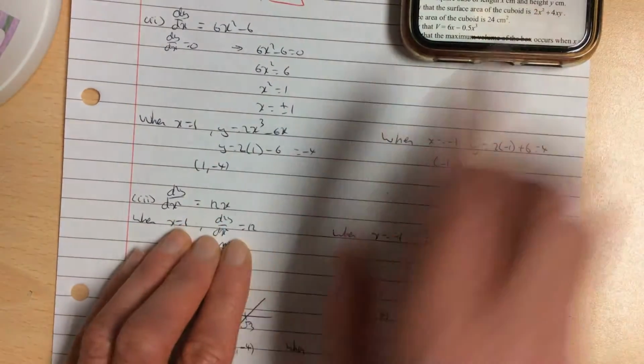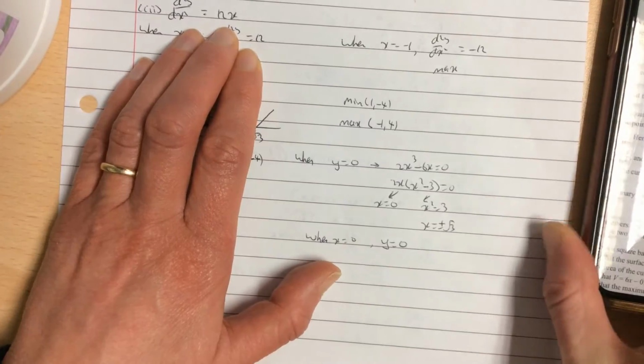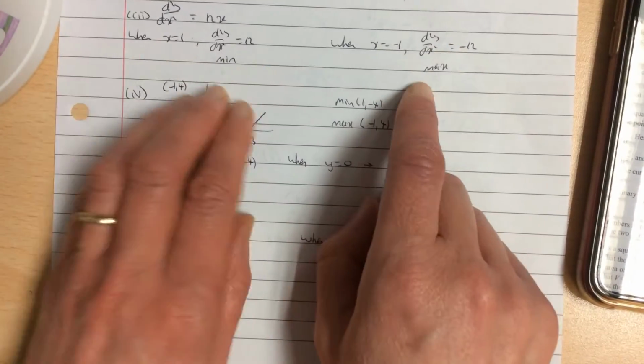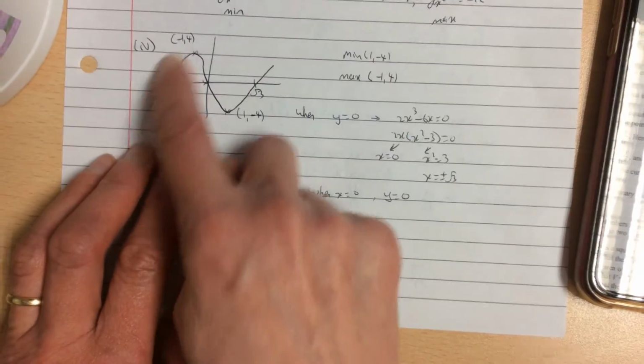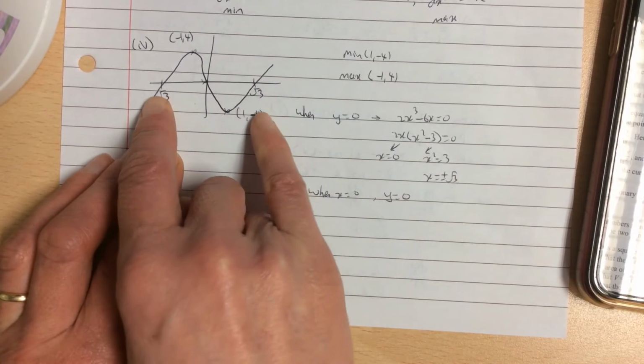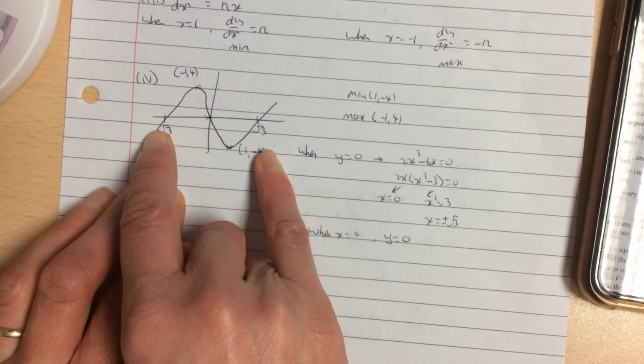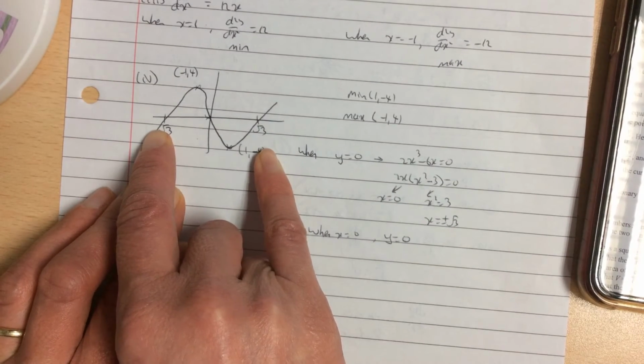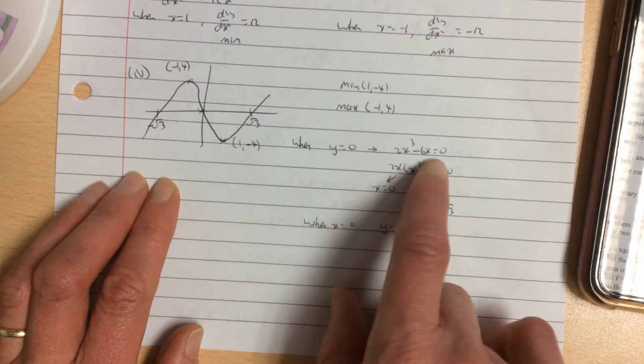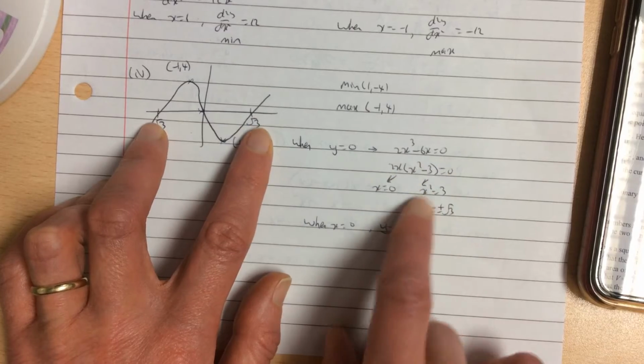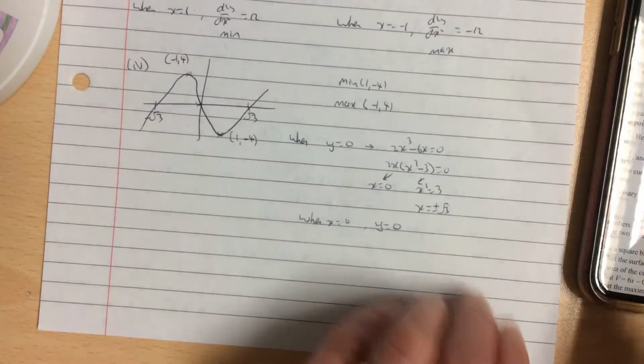And then next bit is find the second derivative. Put each of your points into it and see if it's max or min. And this is pulling it all together. Don't forget to put in your axes intersection there. Okay, so you put y equals 0 to find where it crosses the x-axis. And that's your max and min points.